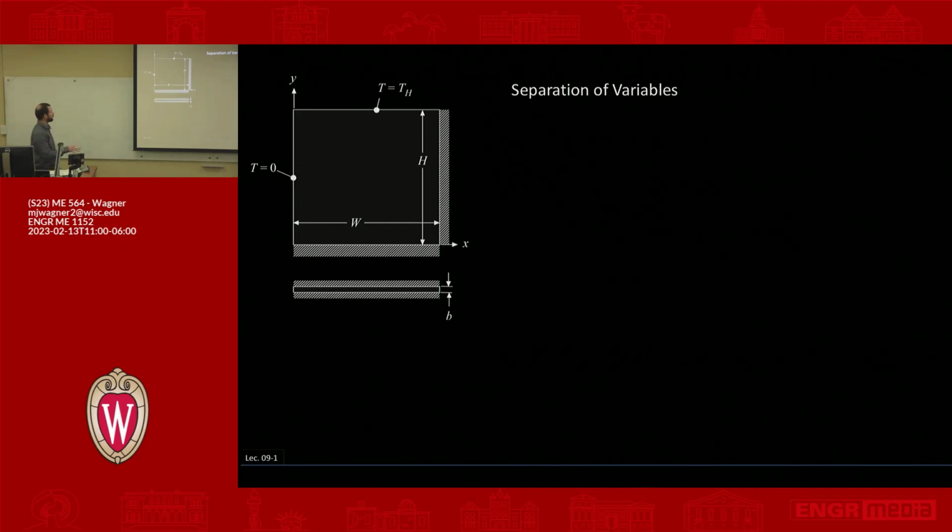For this example, a few things first. We have a thin plate of thickness B. B is relatively small compared to W and H. And then we have these 4 boundary conditions. On the left-hand side, we have a temperature equal to 0, which is a curious temperature, but you'll see why in a second. We also have a temperature in the y direction of TH. And then we have adiabatic boundaries on the others.